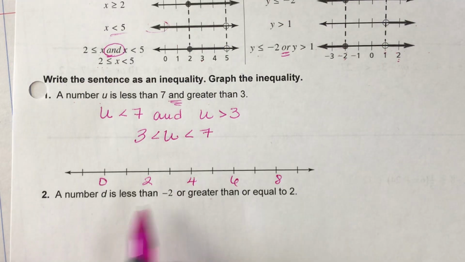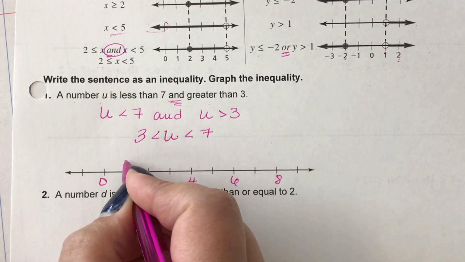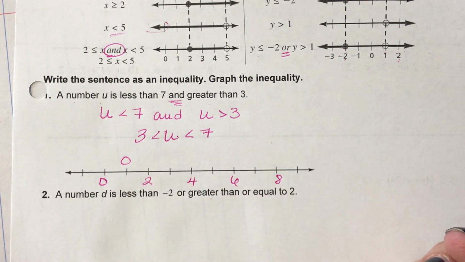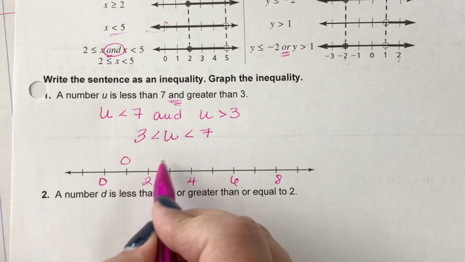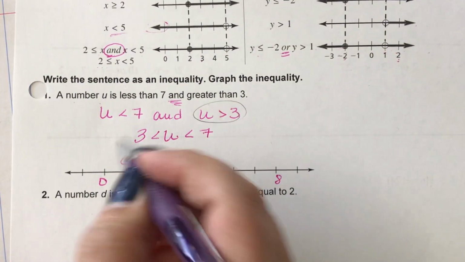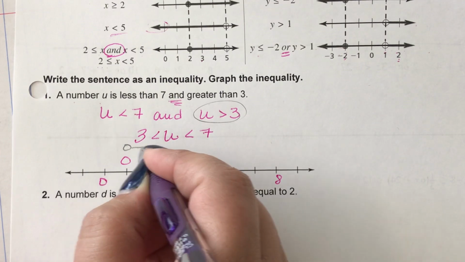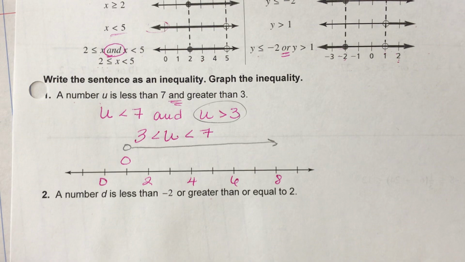I'm going to first mark our boundaries. So basically, it's everything greater than 3. So let's start with that 3 boundary. Open circle, because it does not include the 3. Everything greater than 3. If I just graphed that by itself, it would graph everything starting at 3 and going toward the right.